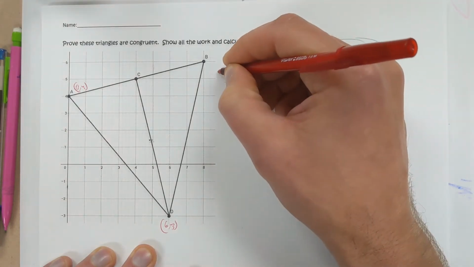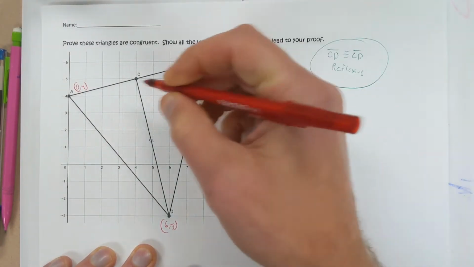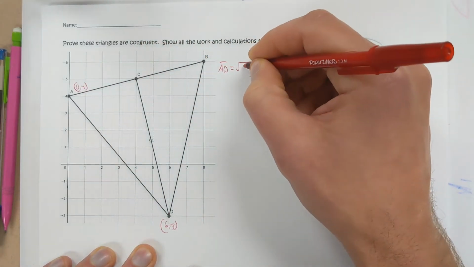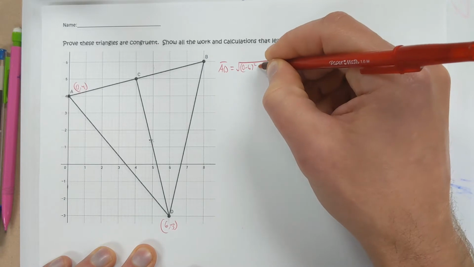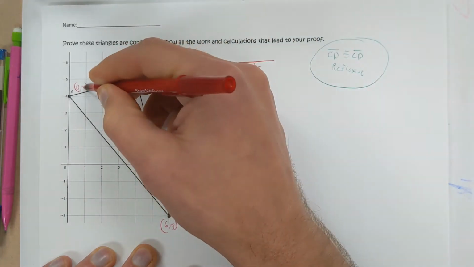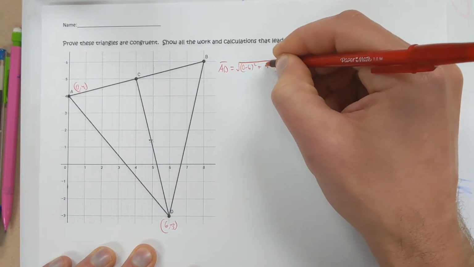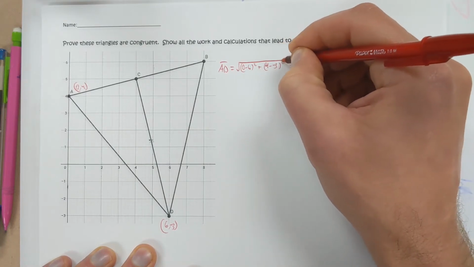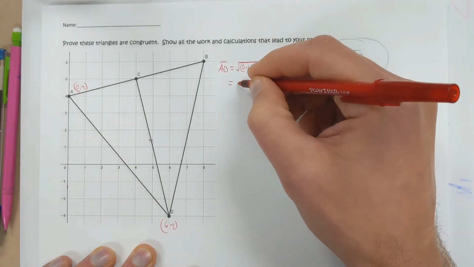So the length of AD is the square root of (x1 minus x2) squared, 0 minus 6, squared, plus (y1 minus y2) squared, 4 minus -3, squared. I'm going to work this out.